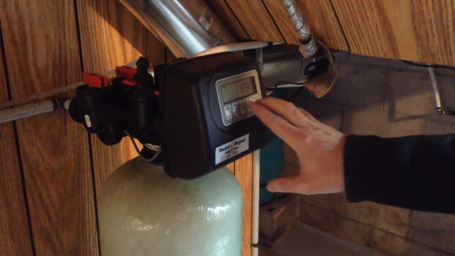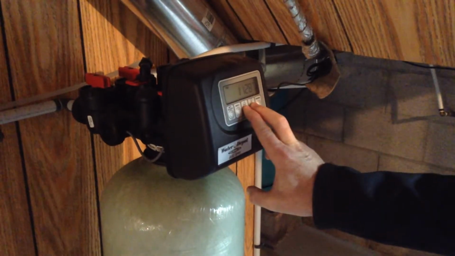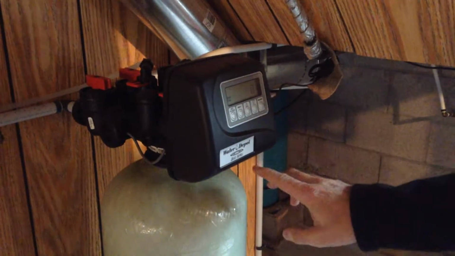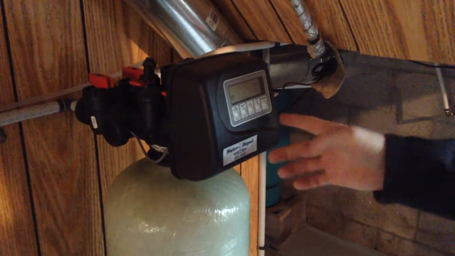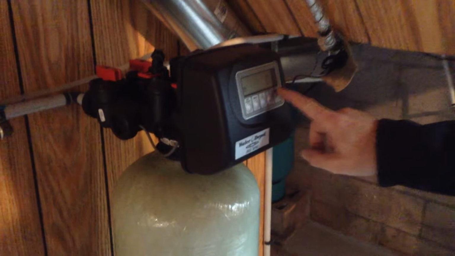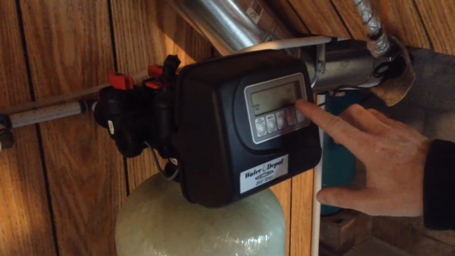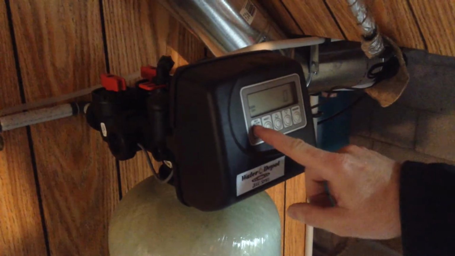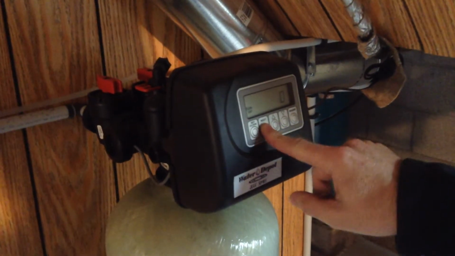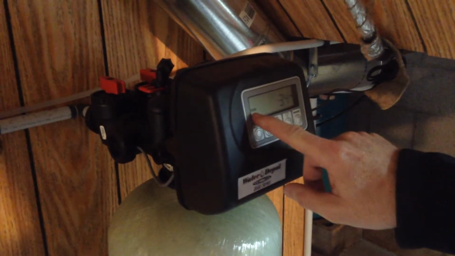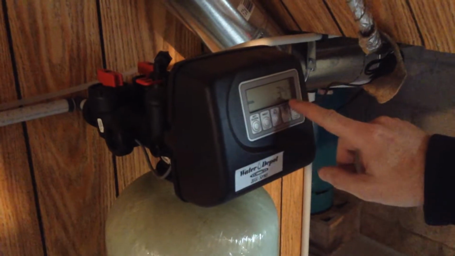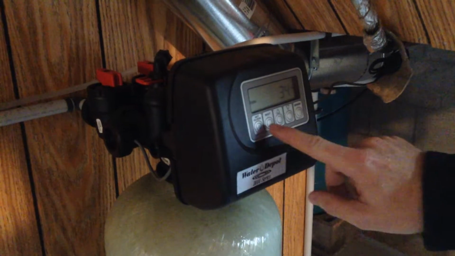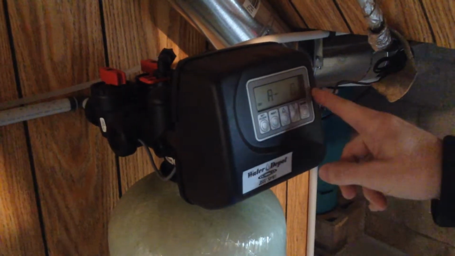For your diagnostics, you simply push up and down at the same time and hold them for about 5 seconds. The first screen says regen day, which means it's 0 days since its last regeneration, so it regenerated last night. You push next. Regen gallons: you've used 34 gallons since your last regeneration. When you push next, you get into a 7-day cycle.